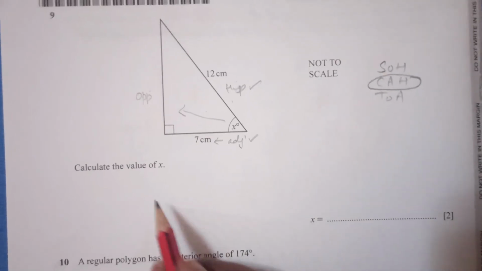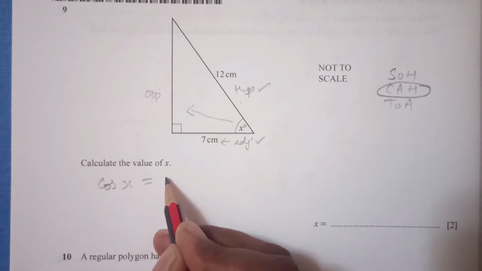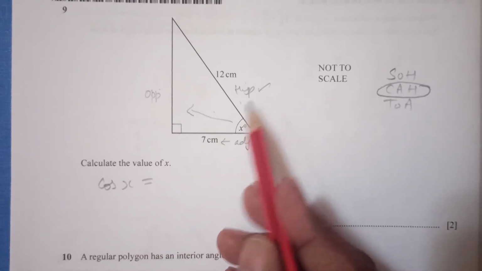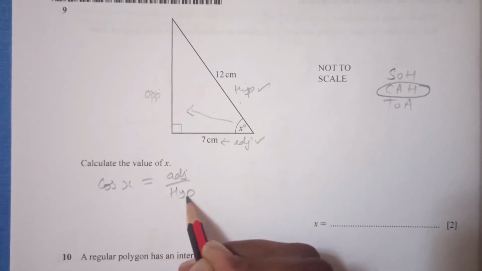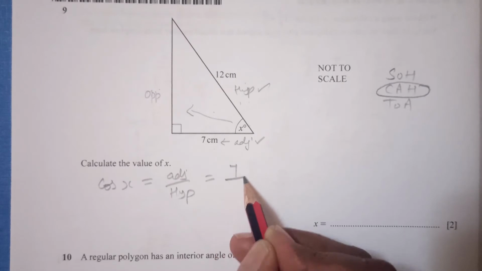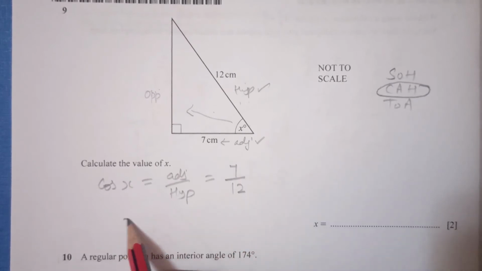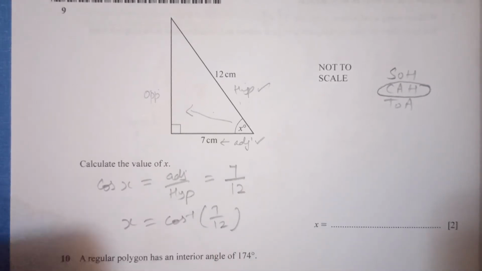You can use CAH, that means cos of x equals adjacent over hypotenuse. Adjacent is 7 over 12. So x will be cos inverse 7 over 12. So let's see what this is.